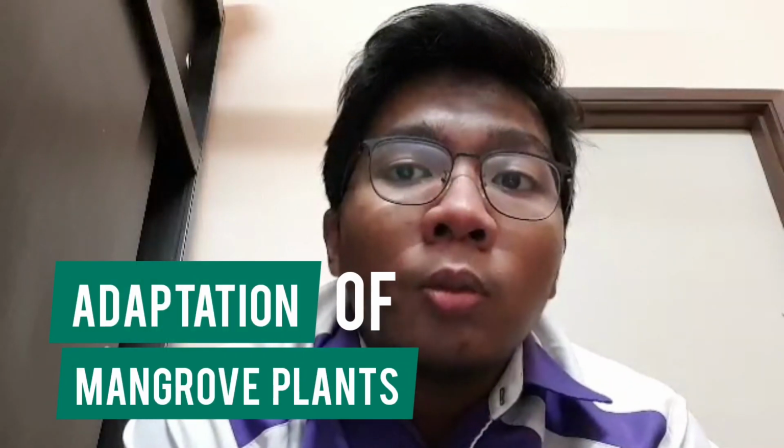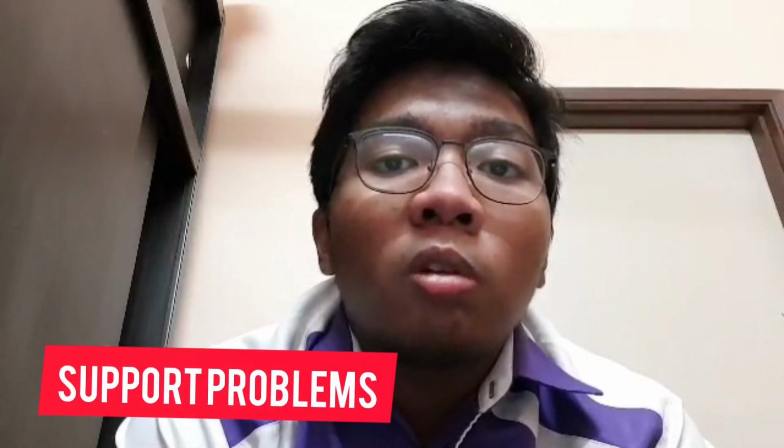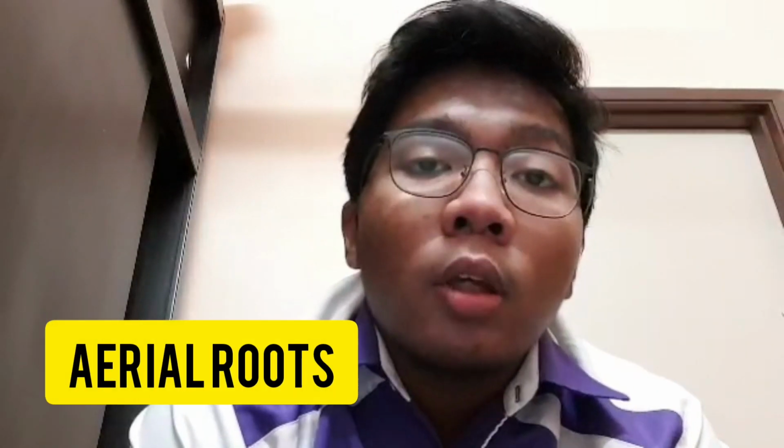Adaptations of mangrove swamps. There are lots of problems faced by these mangrove plants in order to continue their living. First is soft muddy soil and strong coastal winds, which will lead to support problems. To support themselves, they have long, highly branched underground cable roots and also prop roots. These roots are also known as aerial roots. These aerial roots will anchor them into the muddy soil.